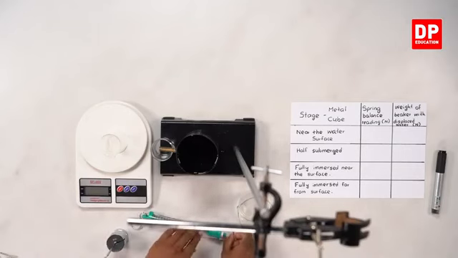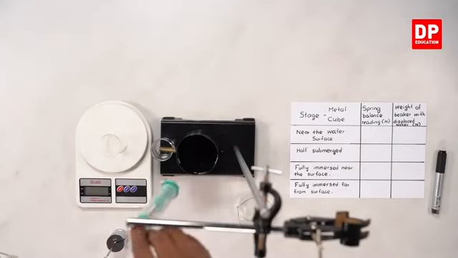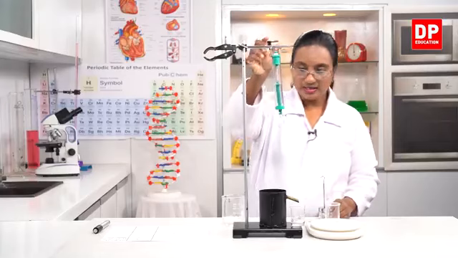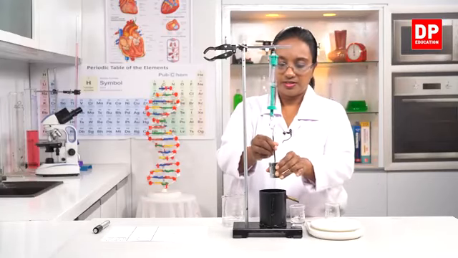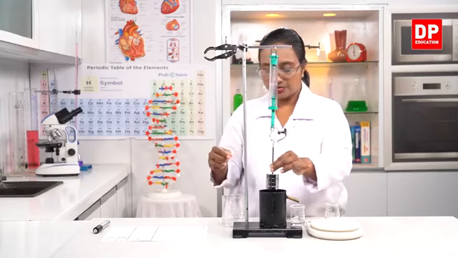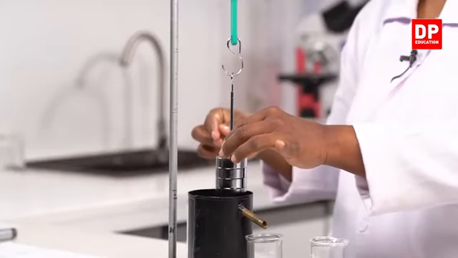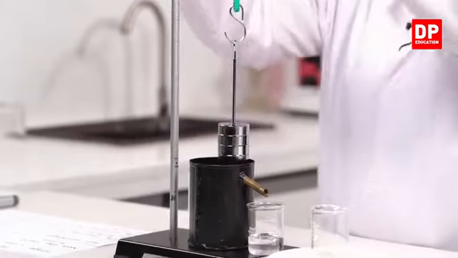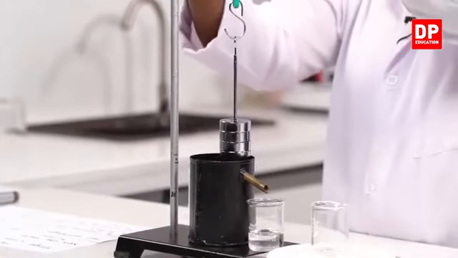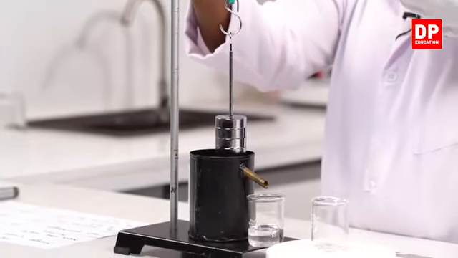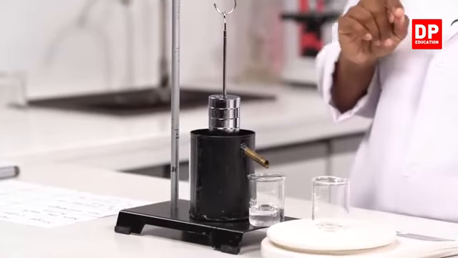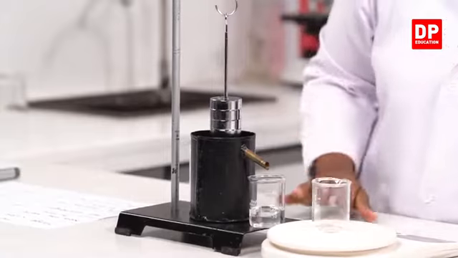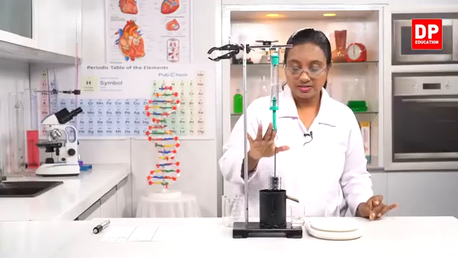So now I'm going to first hang the Newton balance here. And then I will hang the weight. So here I have actually set it to a level where it is going to be near the surface of water. So that is in the middle, it's near the surface of water. It's not immersed, it's near the surface.